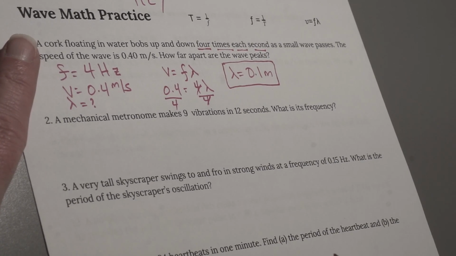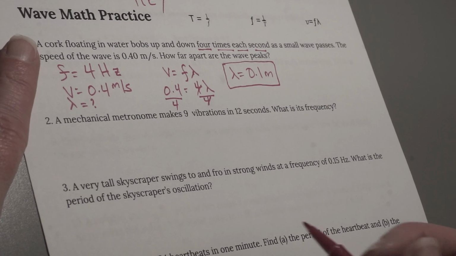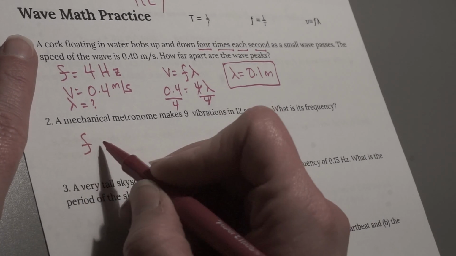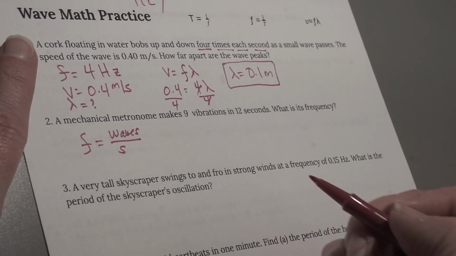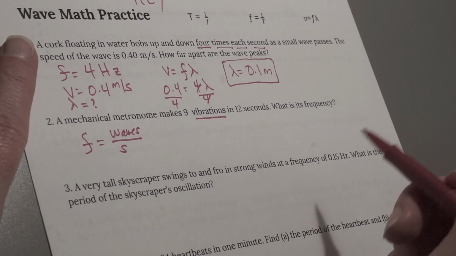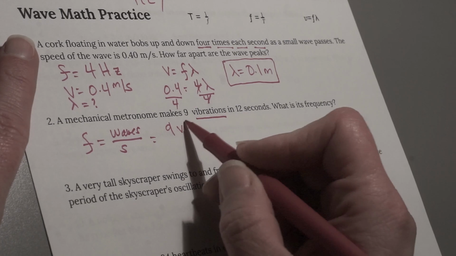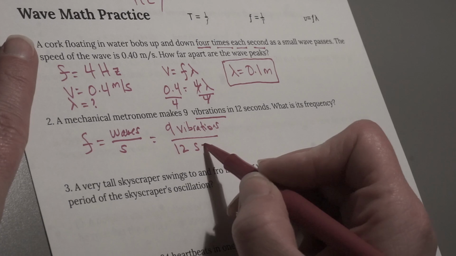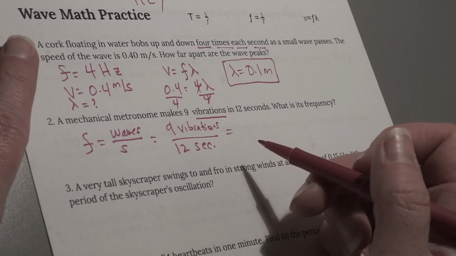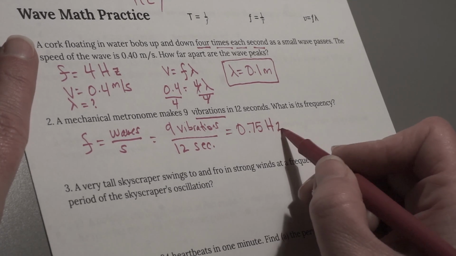Number 2, a mechanical metronome makes 9 vibrations in 12 seconds. What is its frequency? The definition for frequency is waves or vibrations per second. And this question has vibrations in it. So that would be 9 vibrations in 12 seconds. So you just need to take 9 divided by 12. You'll get 0.75 hertz.